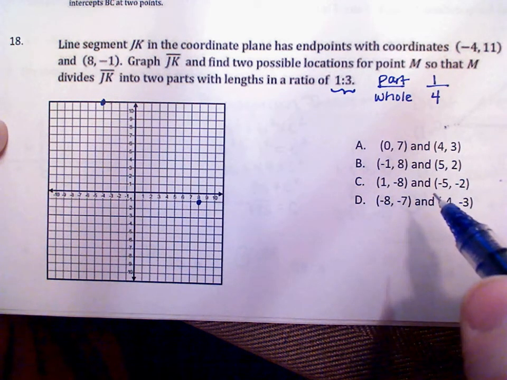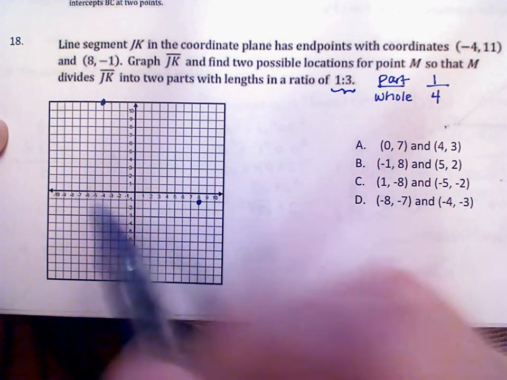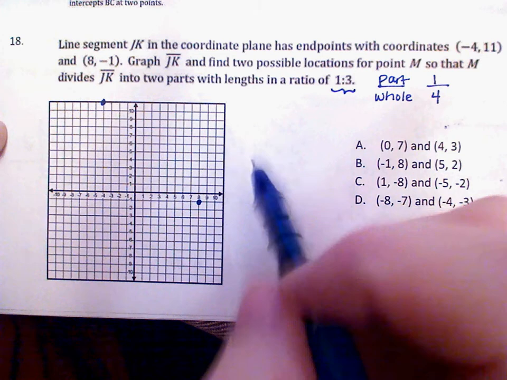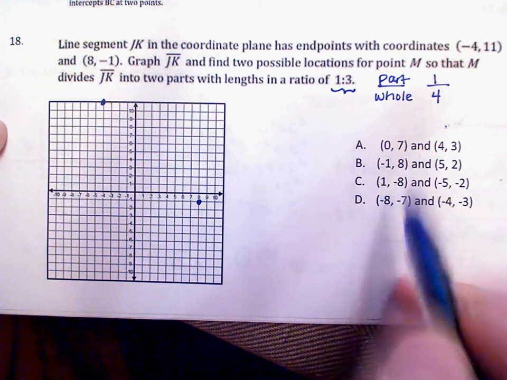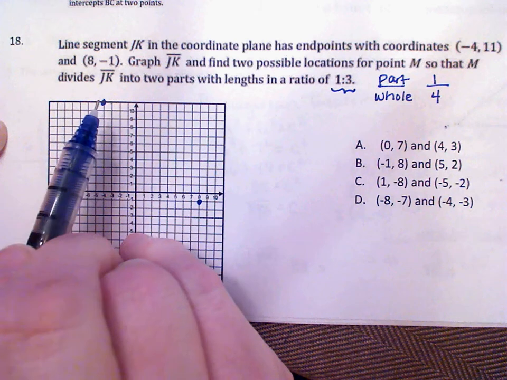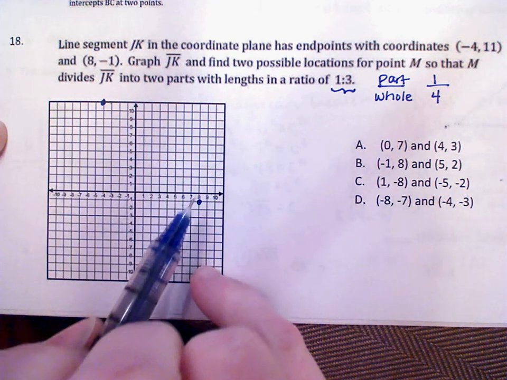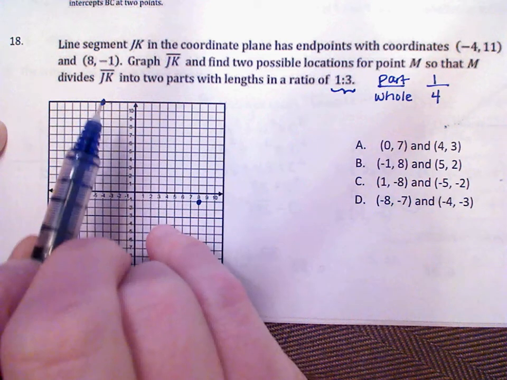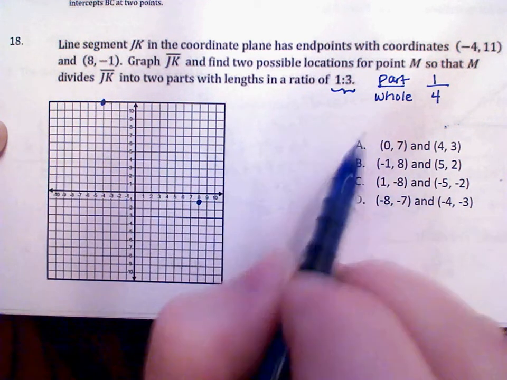Now, in this case, it's not giving us a direction like the problems we worked. It's saying you could go either direction. That's why it's giving 2 possible points. So you could go 1/4 of the way starting here, going toward this point, or 1/4 of the way starting at this point and going toward that one. So that's why we have the 2 different points that are given.